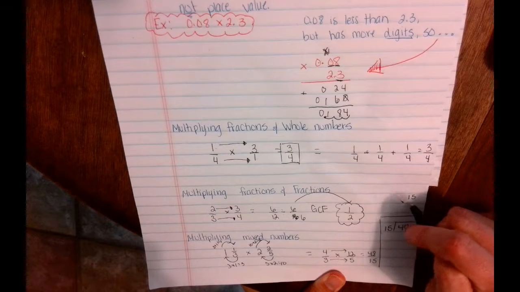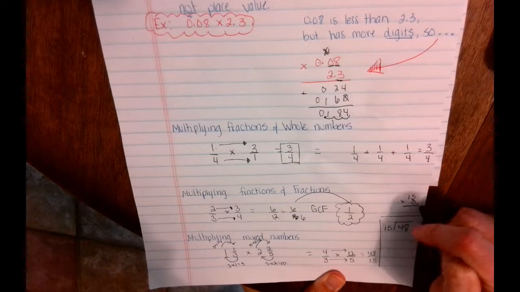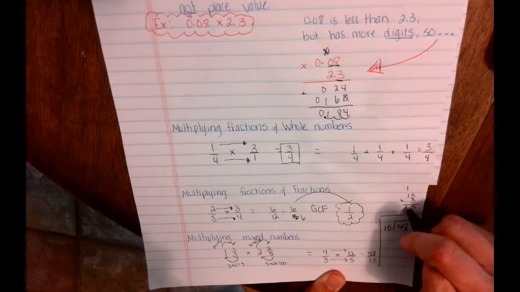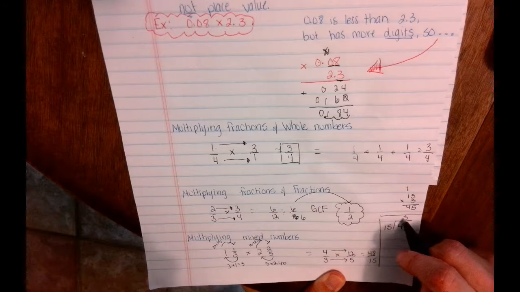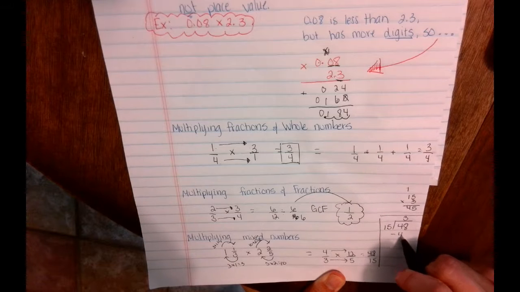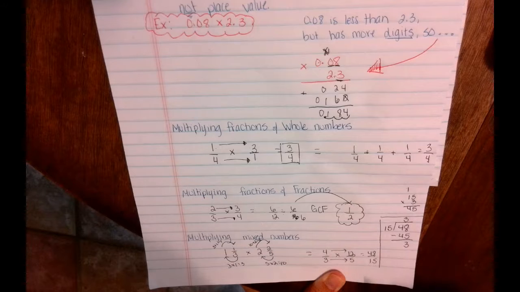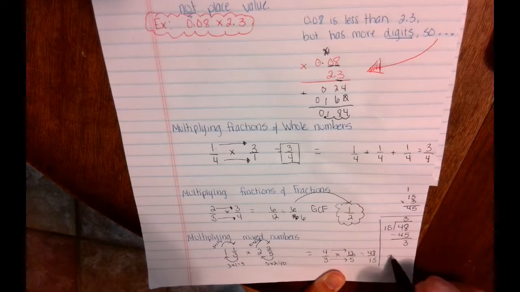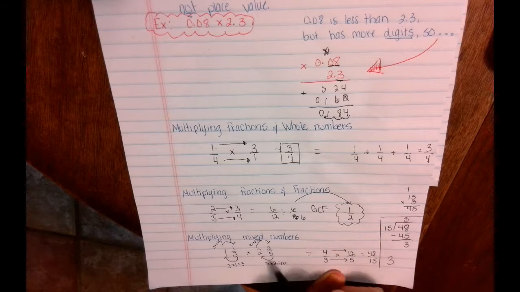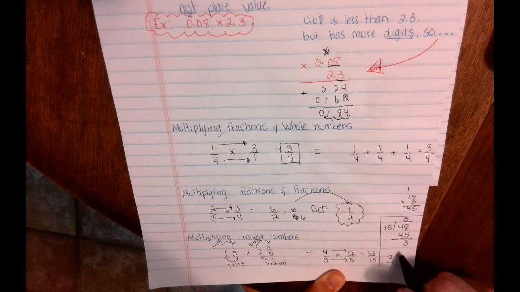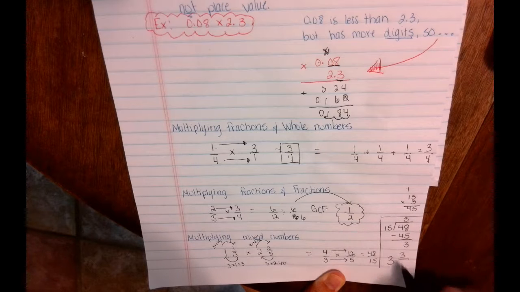So 15 times 3, 5 times 3 is 15. We group by 1, that's 45. So I can take out 3 groups and I subtract 45. 8 minus 5 is 3. So my final answer, so my whole number is my number on the outside, my whole number, my quotient is my whole number, my remainder is my numerator, and my denominator stays 15, it's my divisor, so 3 and 3/15.